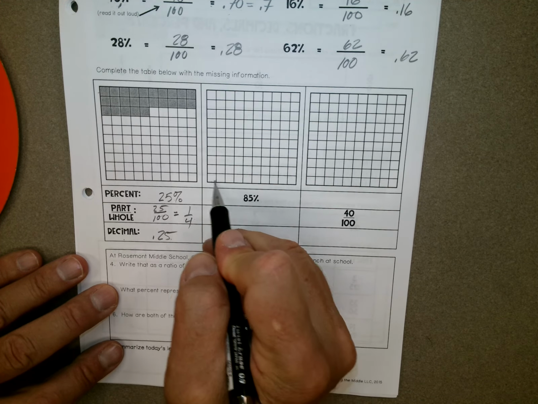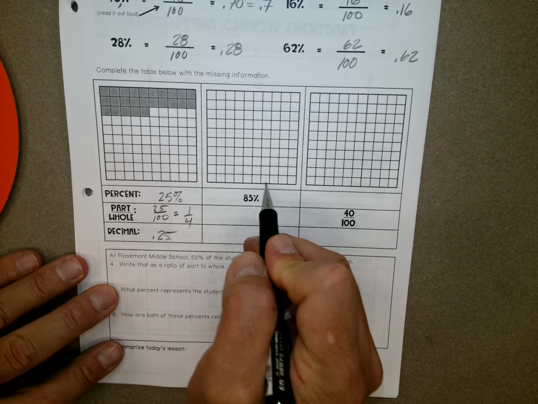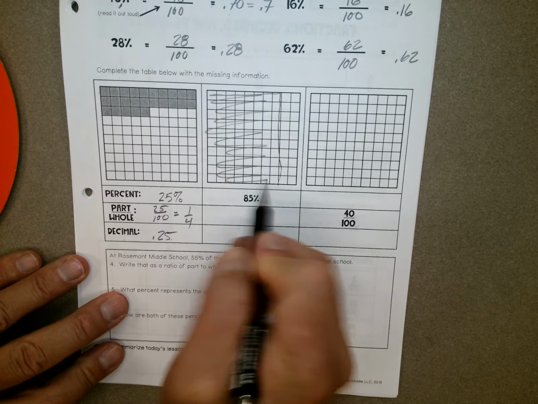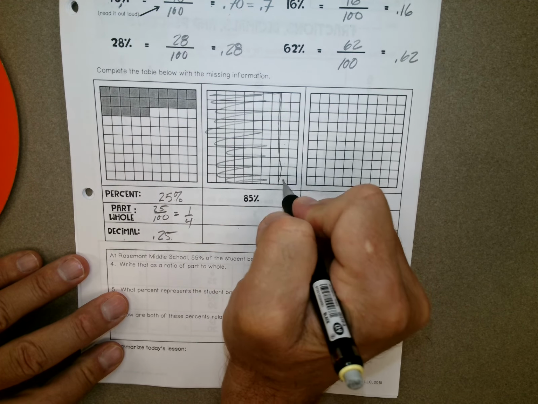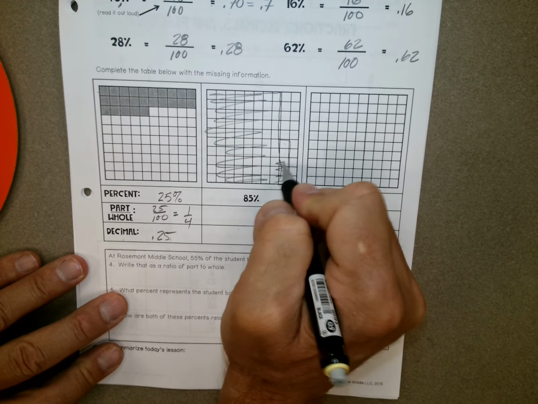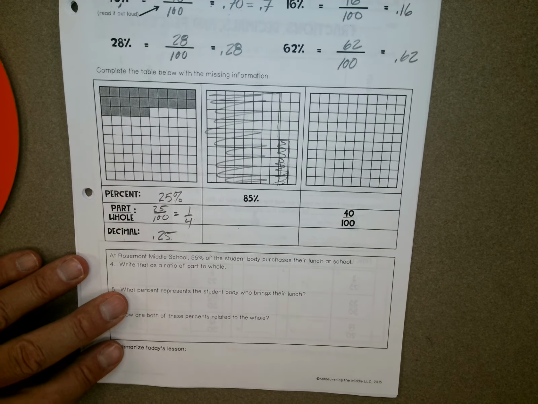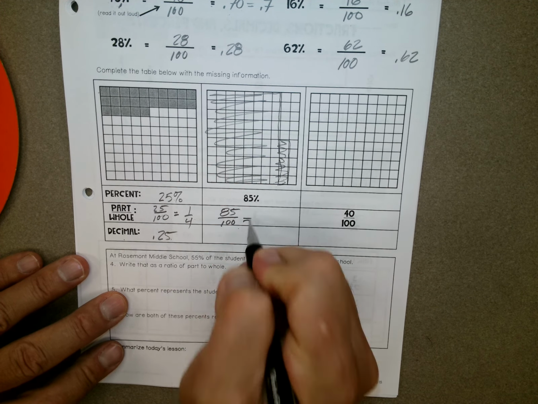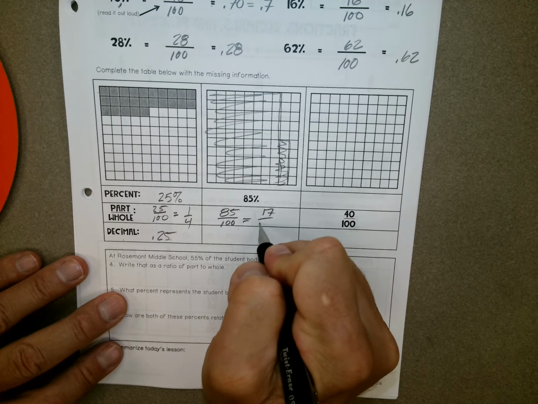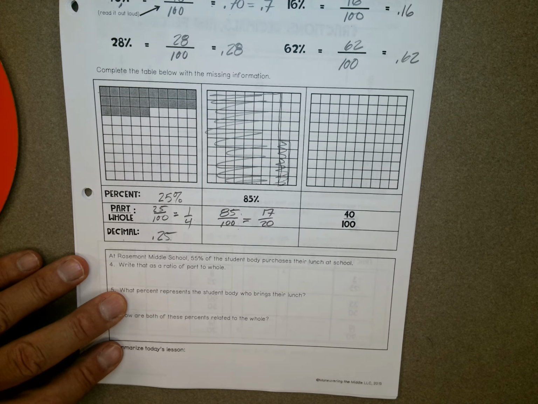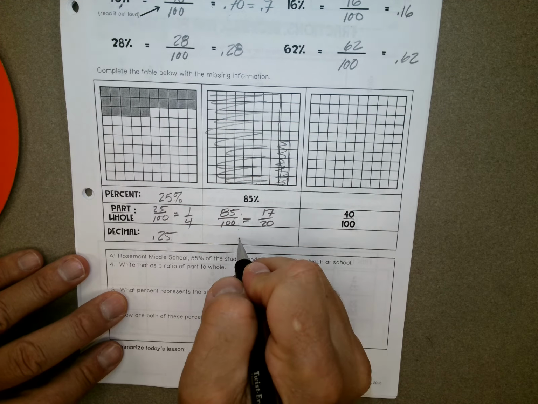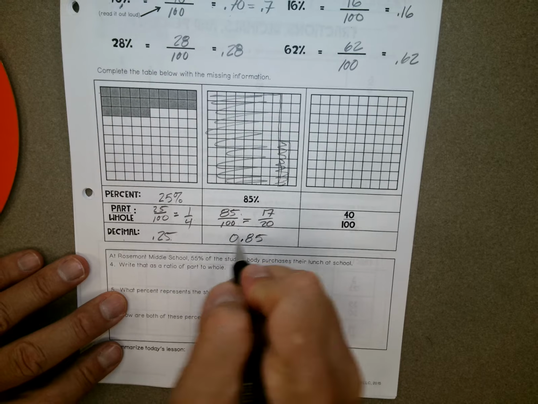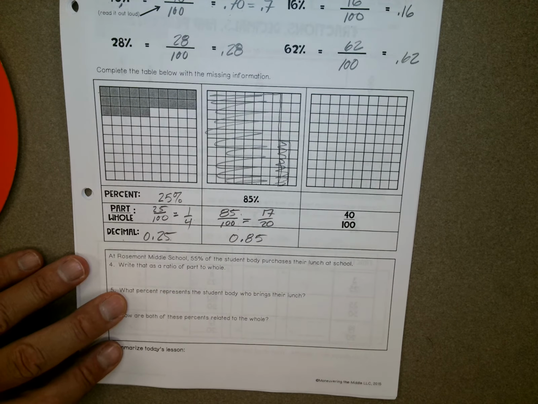85%. Okay. 10, 20, 30, 40, 50, 60, 70, 80. So I'm going to go ahead and kind of just roll 80. And then 1, 2, 3, 4, 5. I'm going to shade those in. There they are. So 85% is 85 out of 100. And that certainly will simplify to 17/20. I divided both of those by 5. 85% is 85/100. I guess I should put a 0 there because we have no whole number.